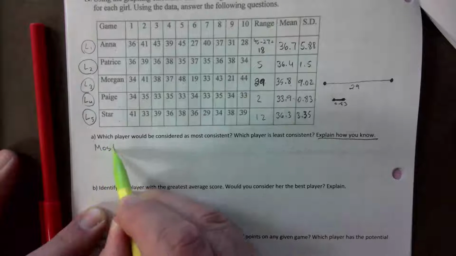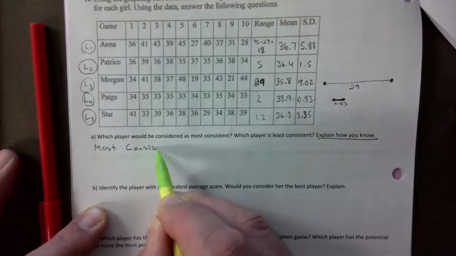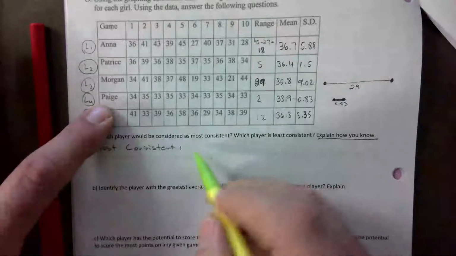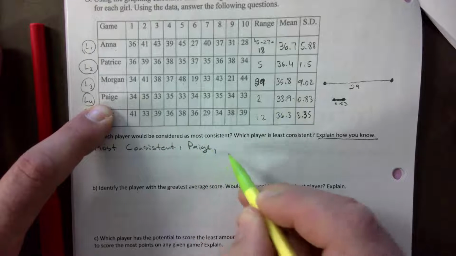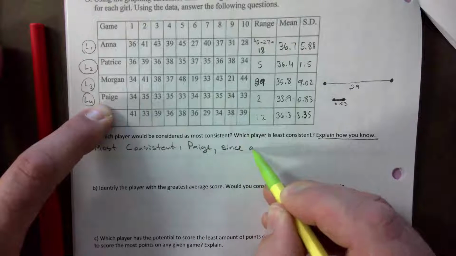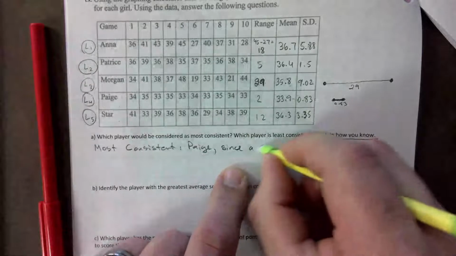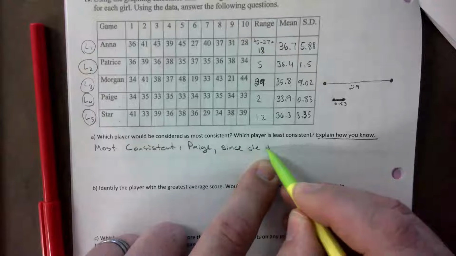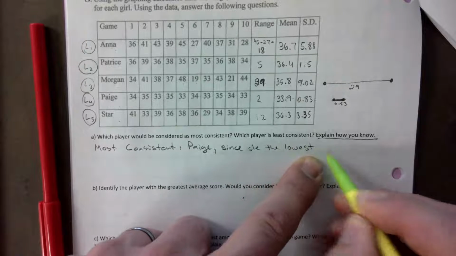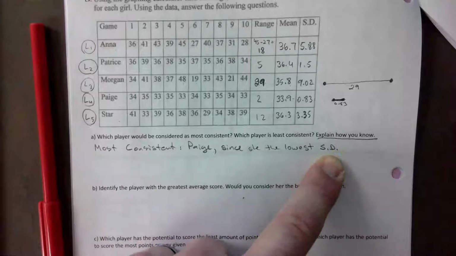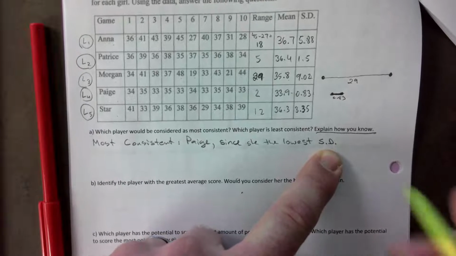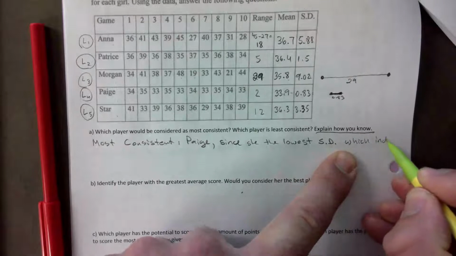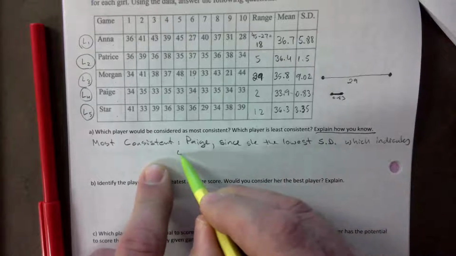Most consistent would be Paige, since she has the lowest, I'm just going to write down SD to shorten it so we have enough space for the rest. Since she has the lowest standard deviation, which indicates consistency.